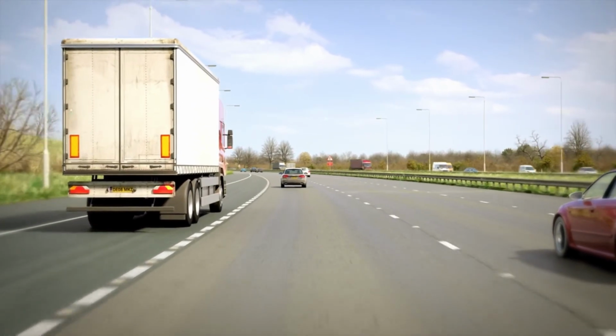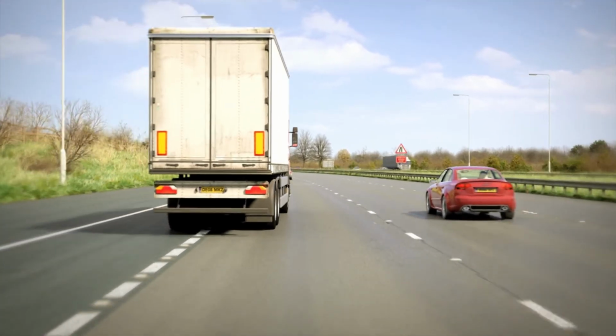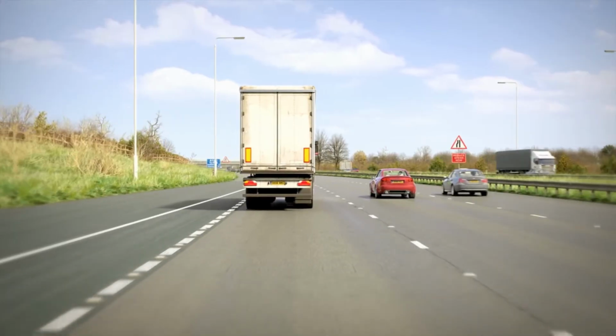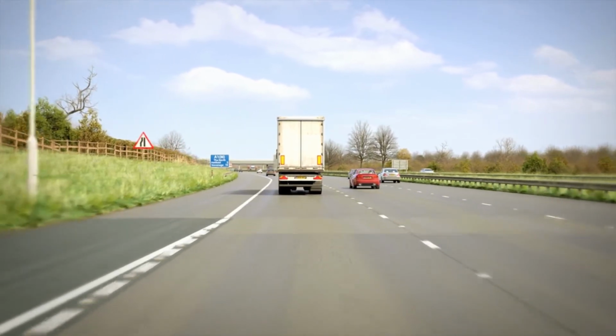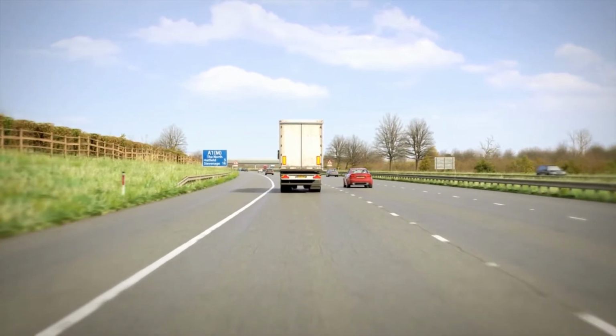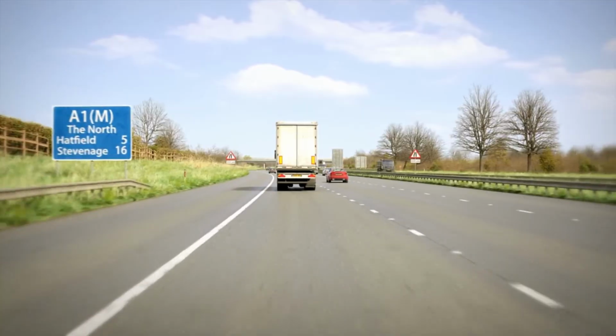A short while into the clip, notice the vehicle traveling in the lane to our left. Watch its position carefully and pay attention to its behavior. At this point, I want you to let the clip play through to the end without clicking. Don't rush, just observe how the situation develops and think carefully.